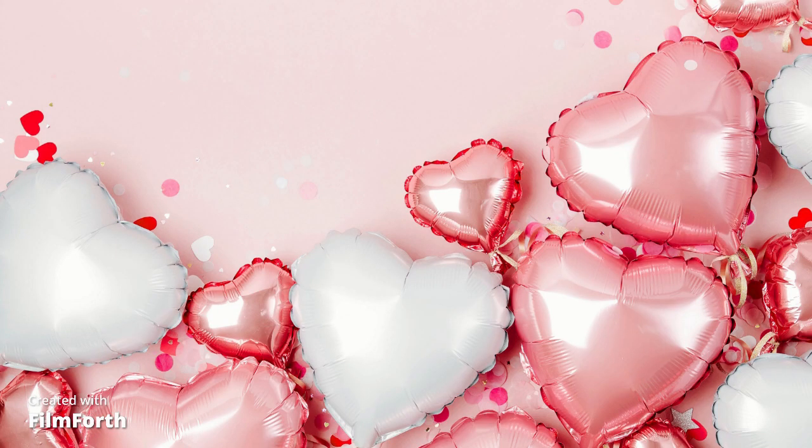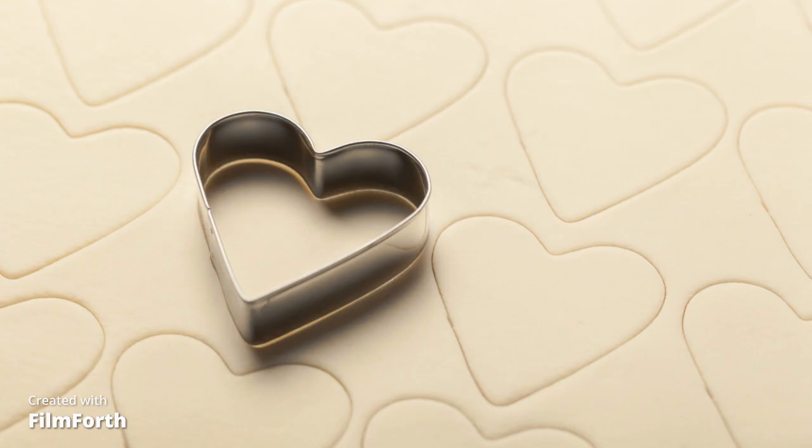Balloons. Balloons are heart-shaped as well. We usually see balloons in the shape of a circle. But during the month of February, and certainly for Valentine's Day, you will see heart-shaped balloons everywhere. Cookies and even cookie cutters can be heart-shaped too. You can make a cookie into any shape you want it to be. But during the month of February, I am sure you will see heart-shaped cookies.